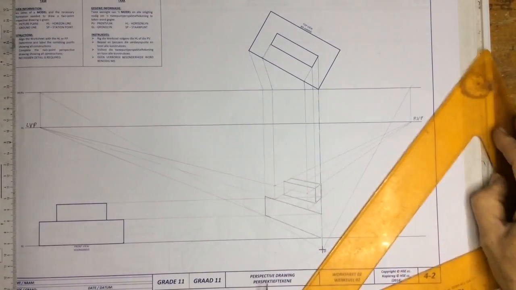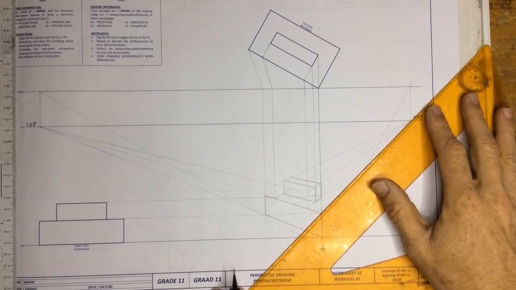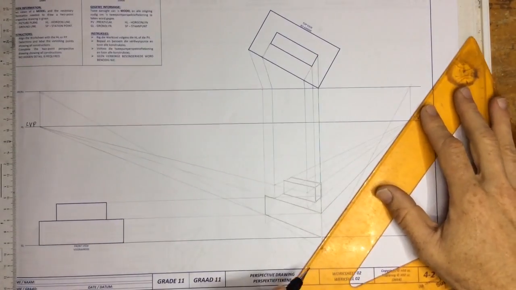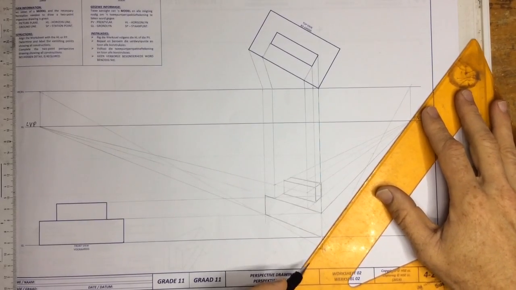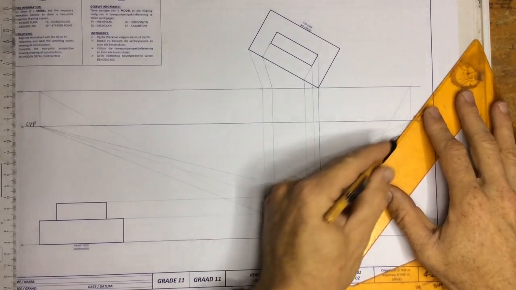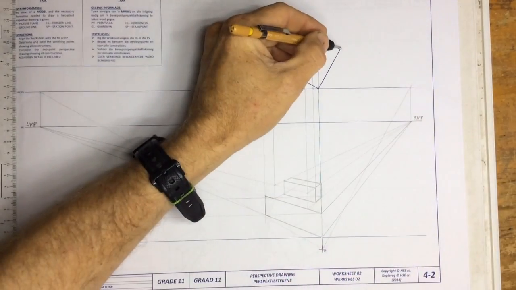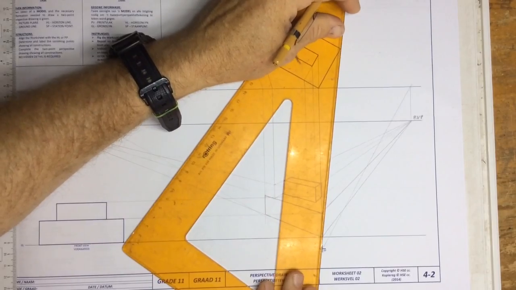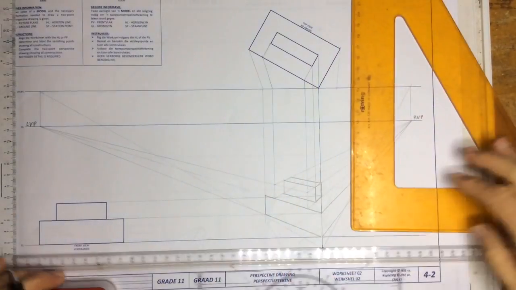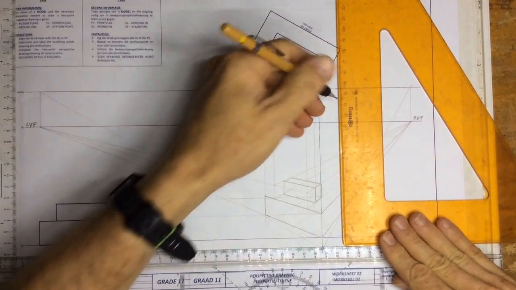Once I've got that stuff in the middle, I need to do the base of it. I'm going to take lines going back to right-hand vanishing point there. Line going back to the right-hand vanishing point over there. I need to find that back corner. Take it down to stationary point, where it cuts over the picture plane.